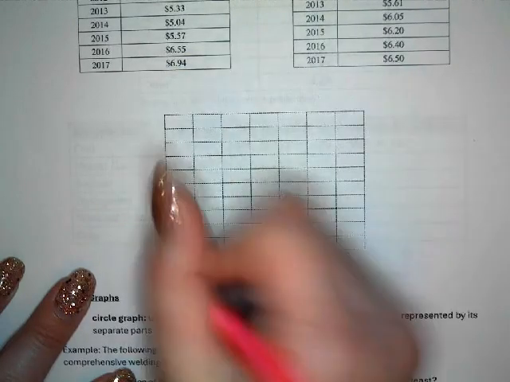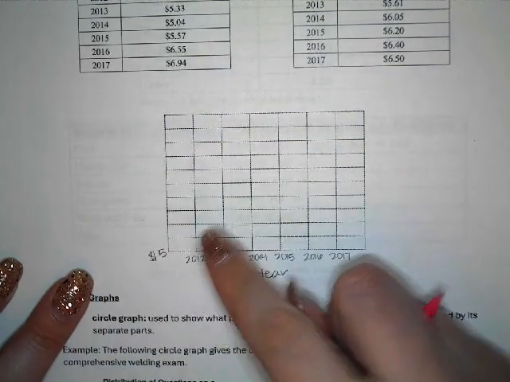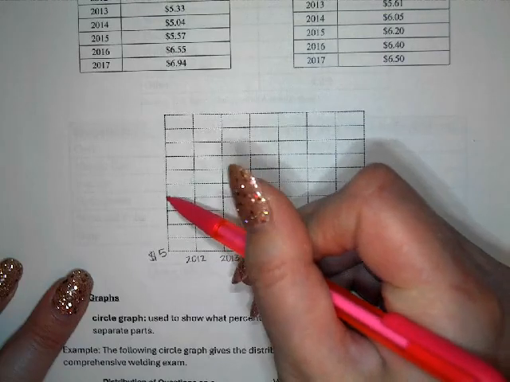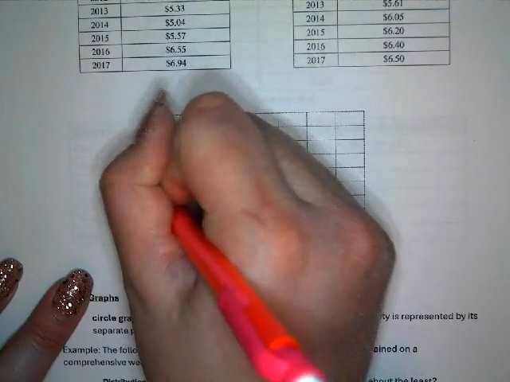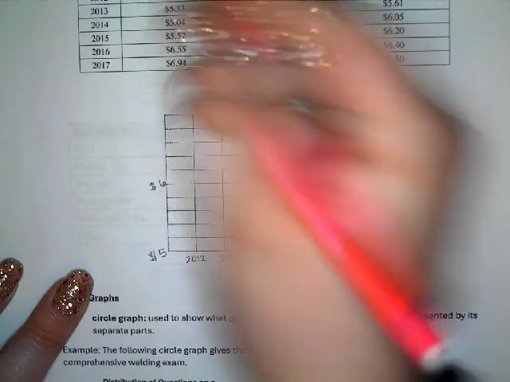So 5, 20, 40, 60, 80, $6. 20, 40, 60, 80, $7. And so across this side, we're going to say cost.